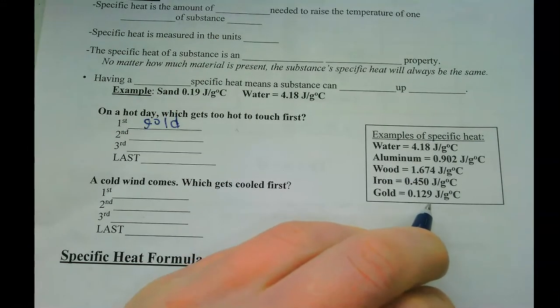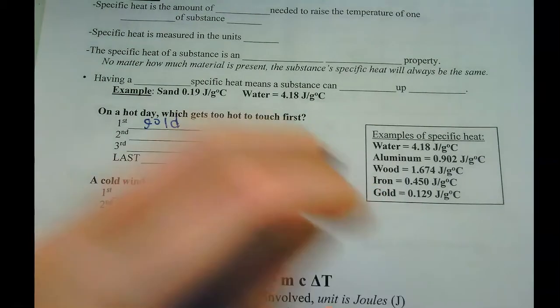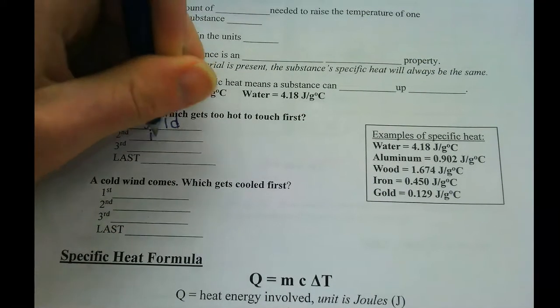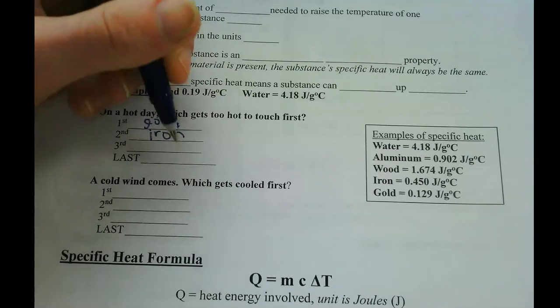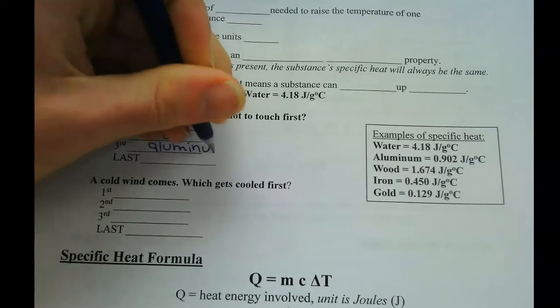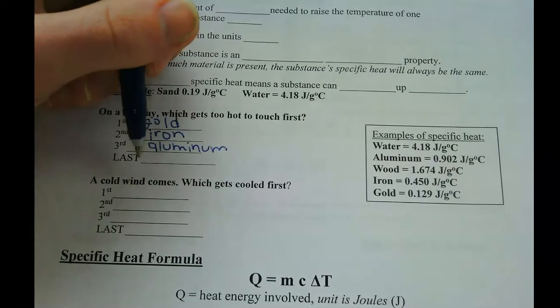Next, we're going to have iron, because it's the next lowest number. Third is going to be aluminum. I guess we skipped fourth.